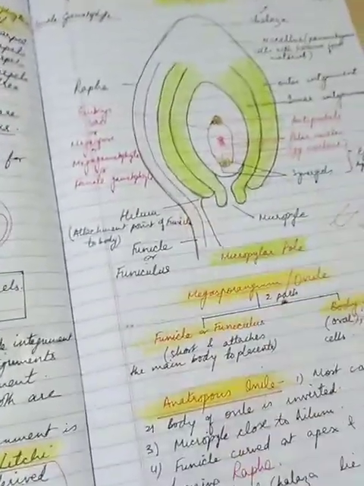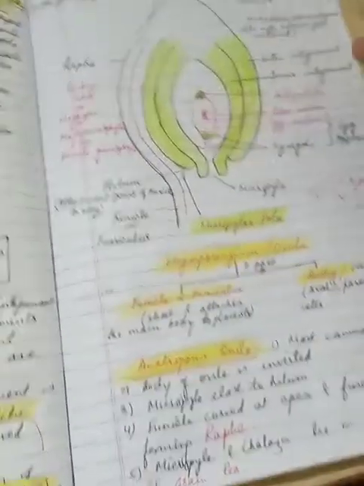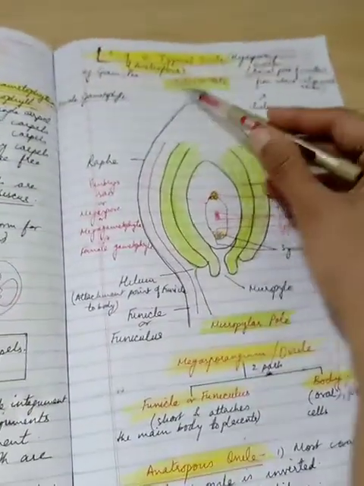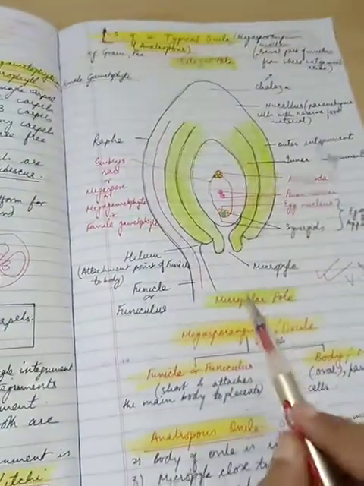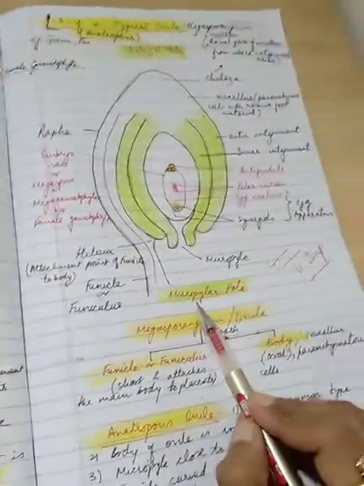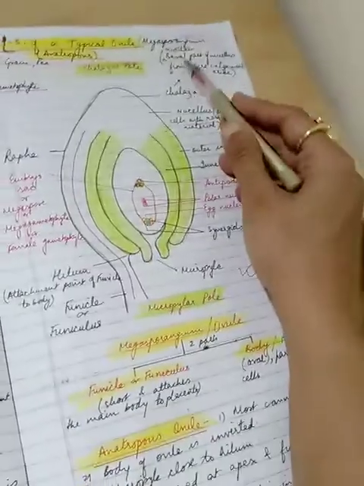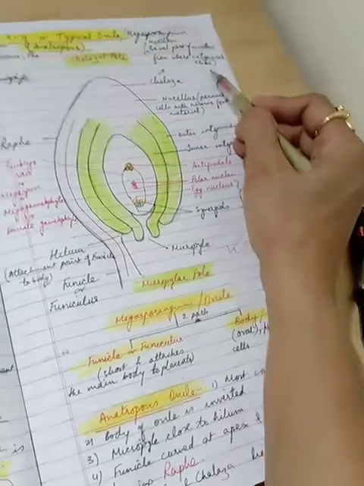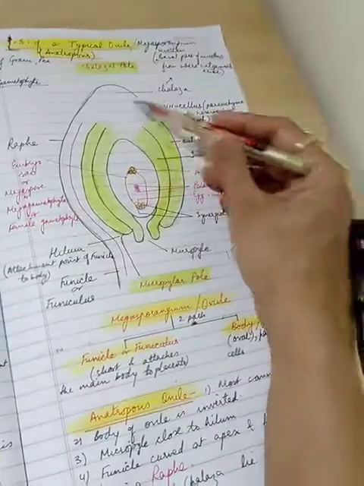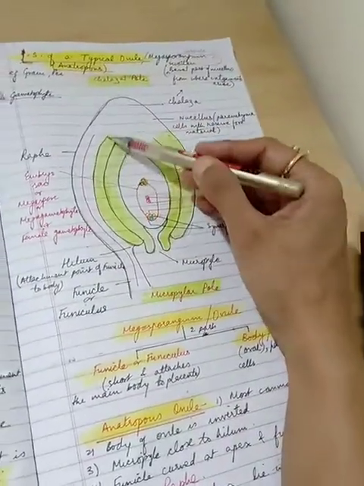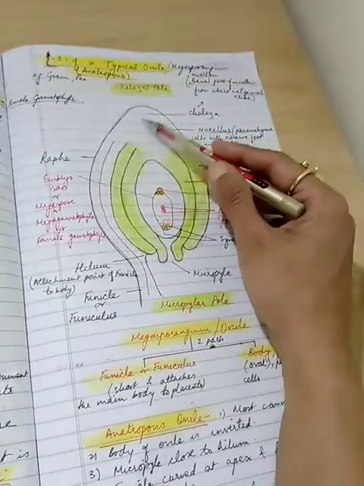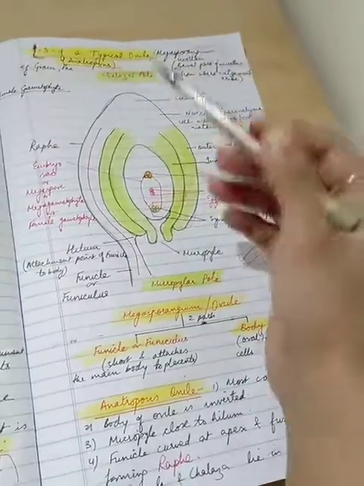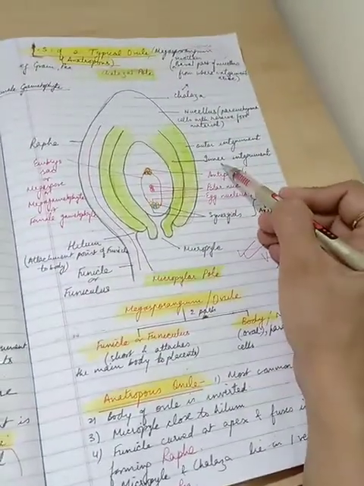Then moving further, there is a portion of area we call chalaza, due to which this is called the chalazal pole, and the opposite one is called the micropylar pole. What is chalaza, children? It is the swollen basal part of the nucellus from where the integument arises. You can see from here only the integument is arising, whether the first or the second. So this part where the integuments arise is called chalaza, right? Then the outer and inner integuments.